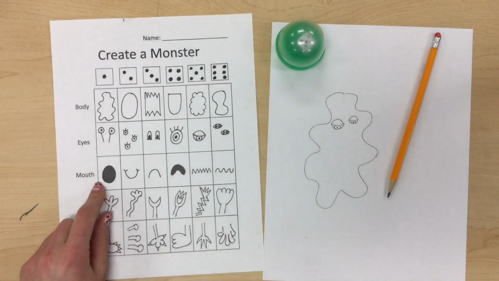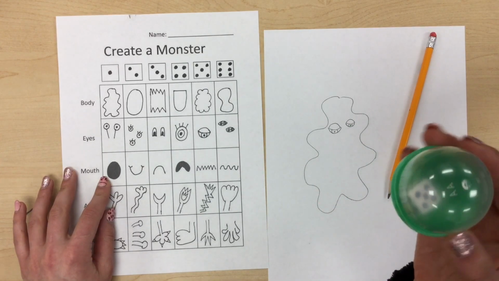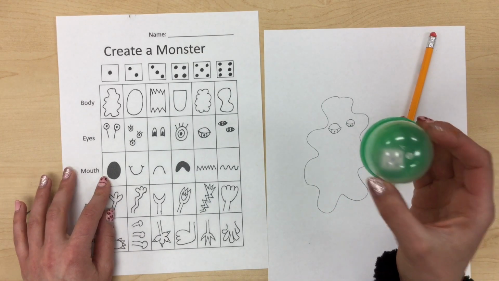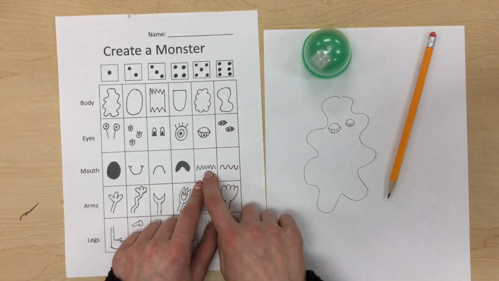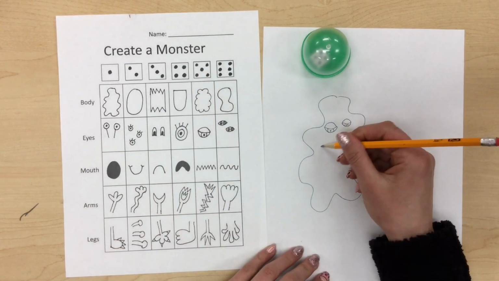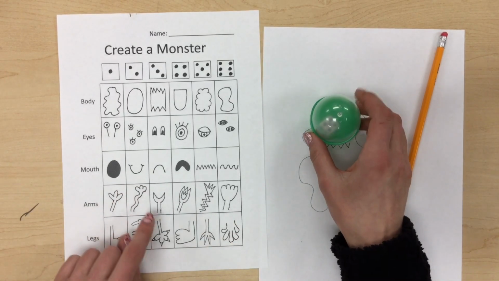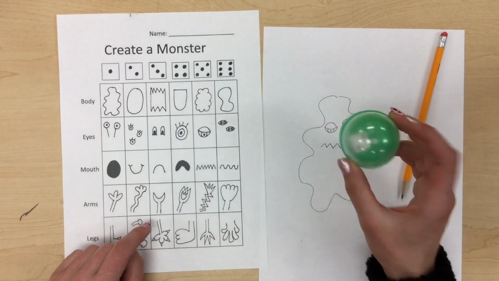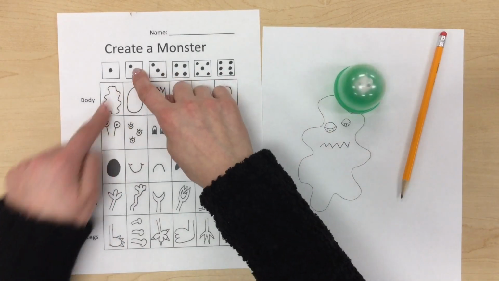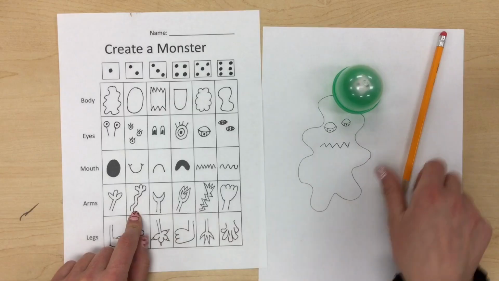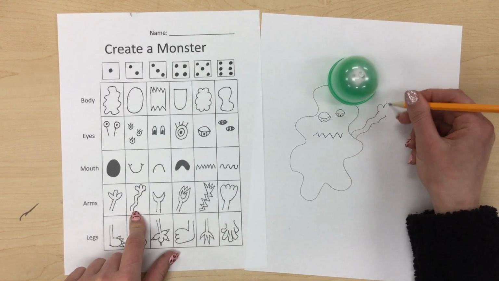My next turn is for the mouth. Let's see, I landed on a number 5 again, which means I look for number 5, drag my finger. Ooh, I'm gonna make a fun zigzag for my mouth. All right, my next one is the arms. I landed on number 2. So I look for number 2. Ooh, I'm gonna make a wiggly arm with some fingers.